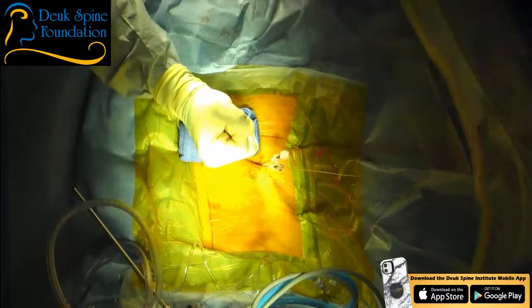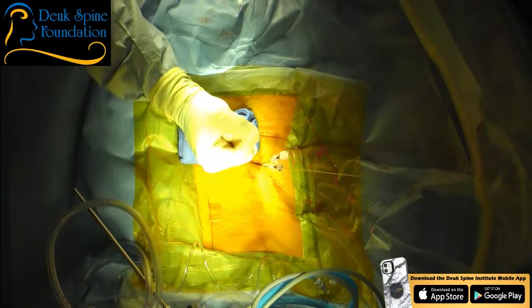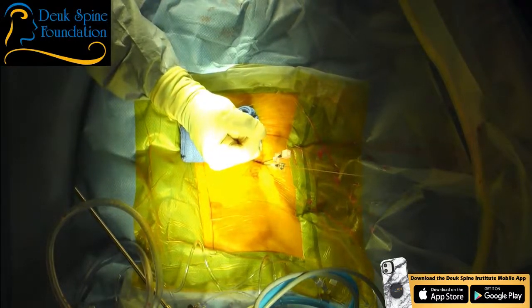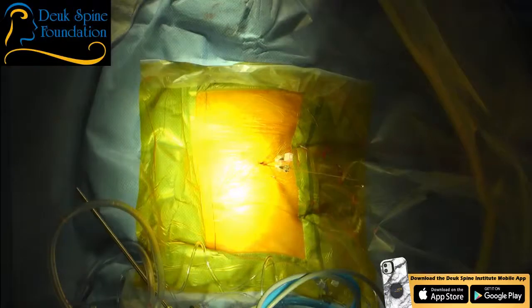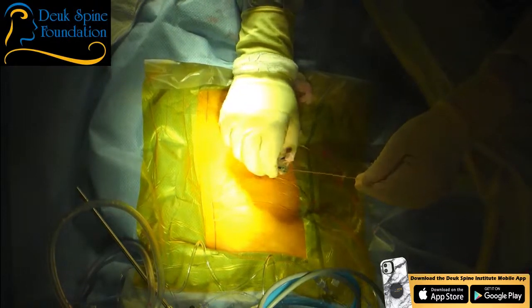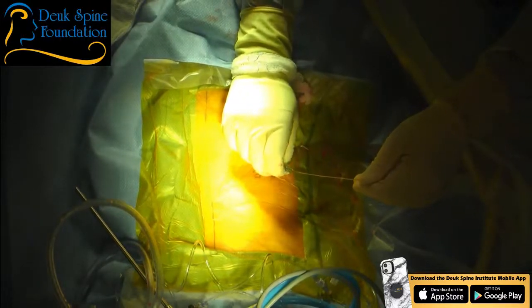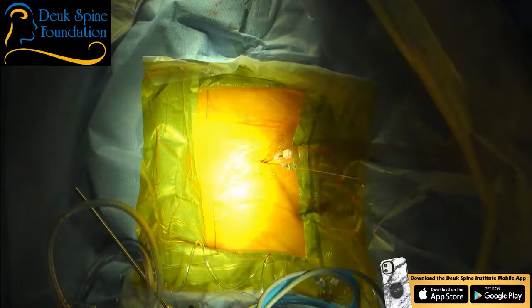holmium YAG and Luminous, in my opinion, the best. The laser itself, the company charges about 100 grand for it, and I wouldn't do the surgery without it. All right, let's get on with the next disc. It's L4-5 lateral. Shot. So as you're doing this, you want to be very careful.